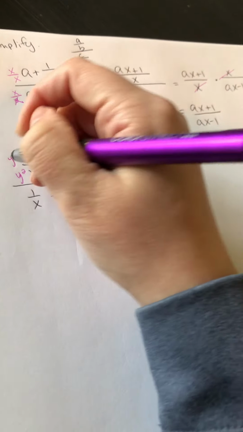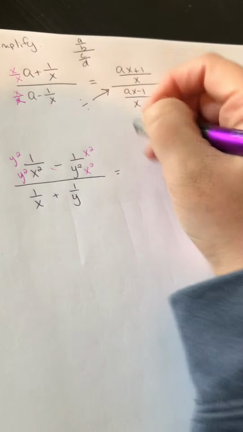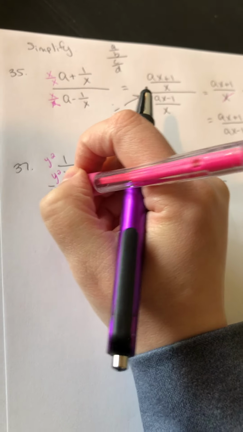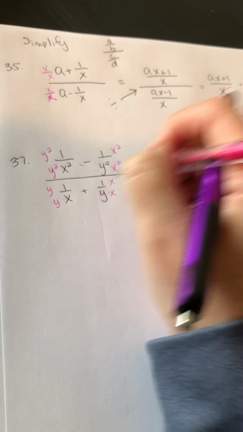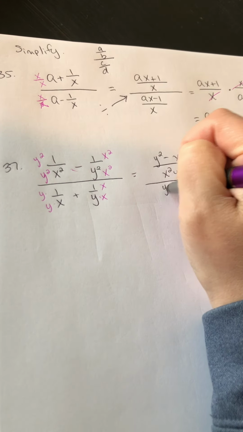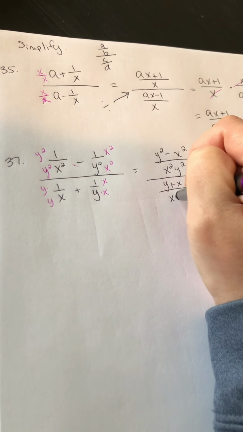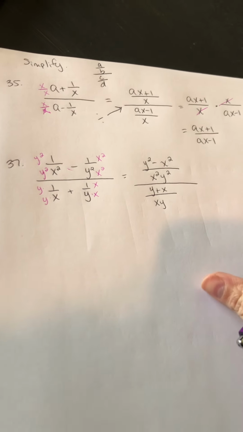So my numerator is y squared minus x squared over my common denominator of x squared y squared. All over, if I do my denominator, it's xy, so I need a y on this side and an x on this side. So y plus x over xy, or yx, however you want to write it.